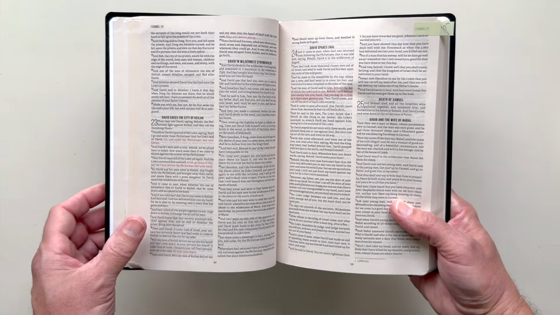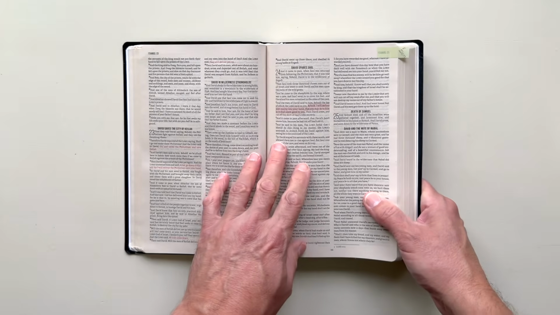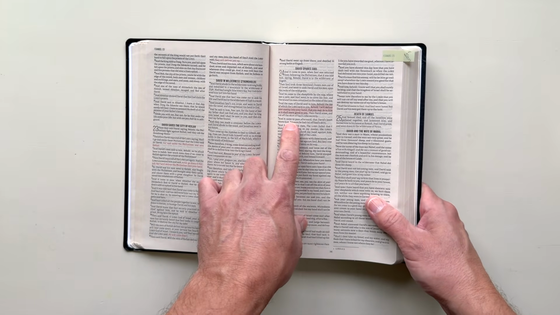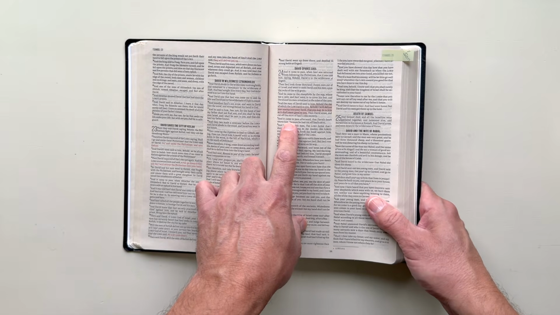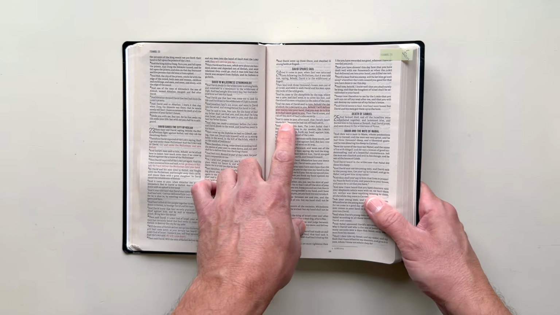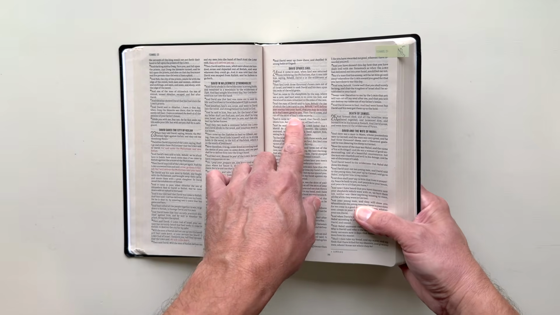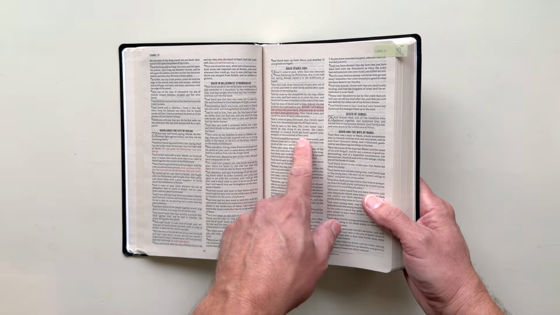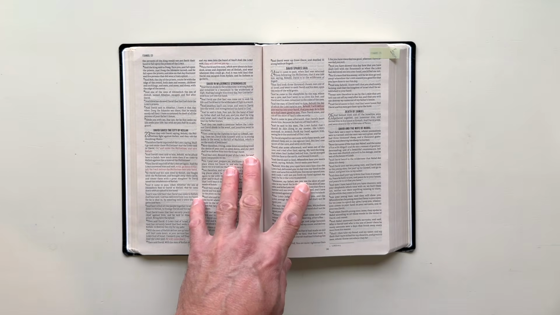But what I wanted to show you here is that whenever God is quoted, or whenever someone quotes something, they highlight it. So they do that in the Old and New Testament. They just do a red highlight.